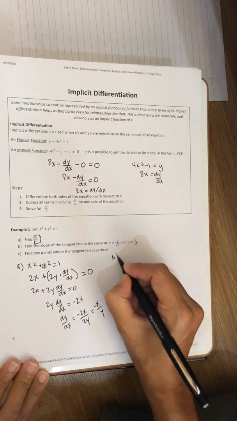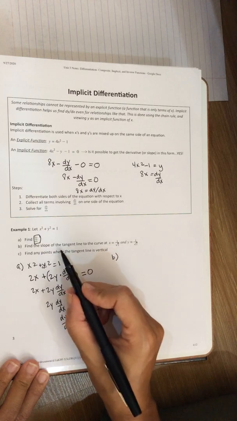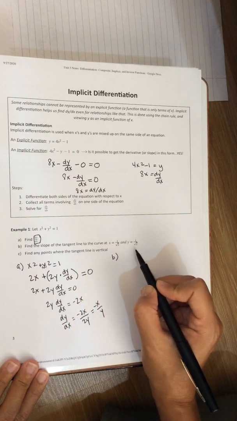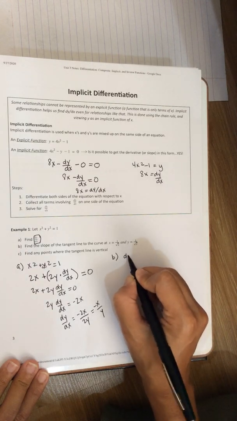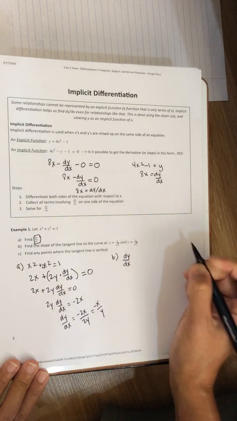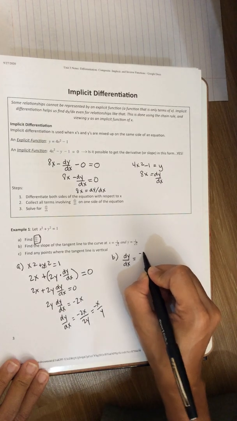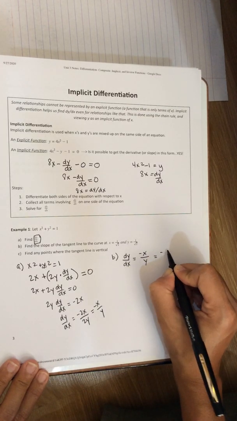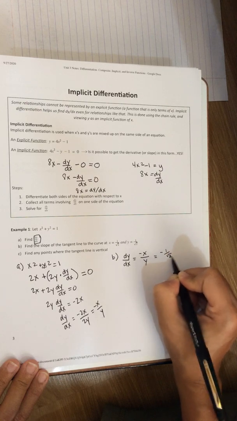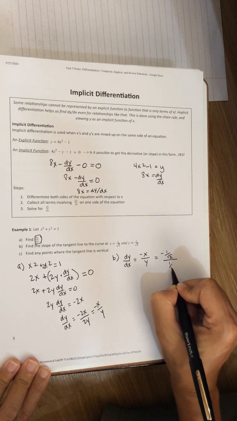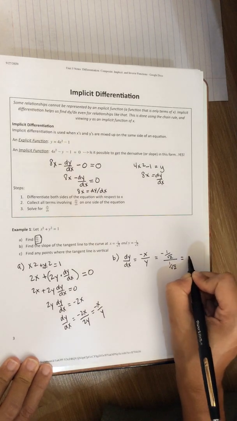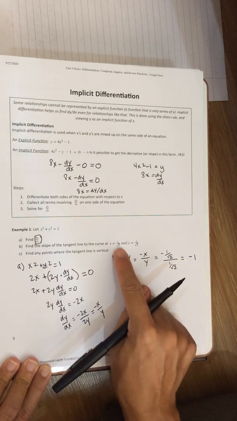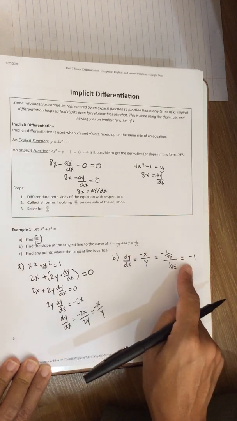All right, so now let's do b. B says to find the slope of the tangent line when x equals 1 over root 2 and y equals 1 over root 2. To find the slope of the tangent line, I just need to solve for dy over dx, which we've figured out equals negative x over y. So if I plug those in, negative 1 over root 2 over 1 over root 2, that comes out to just be negative 1. So the slope of the tangent line at this point is negative 1.